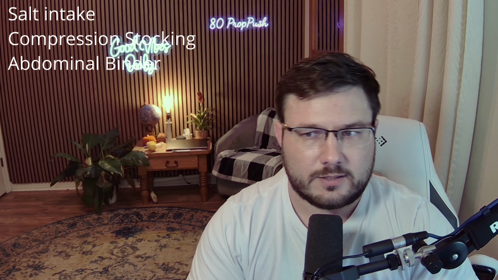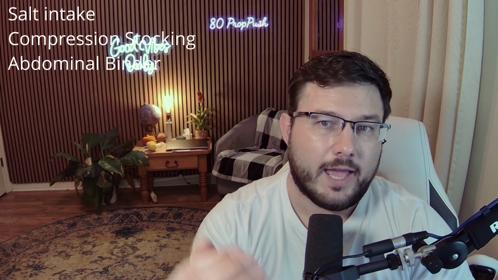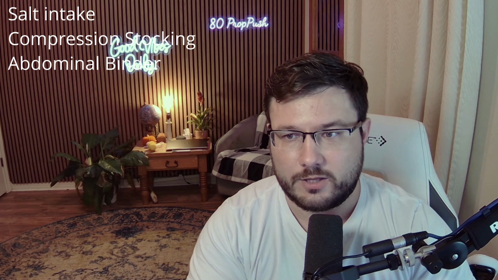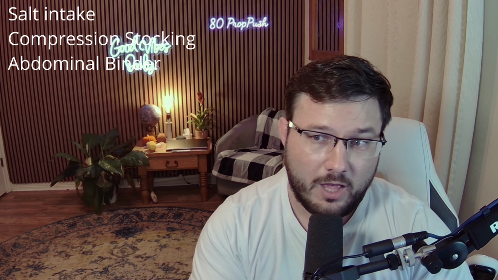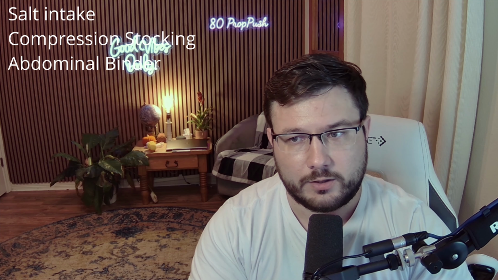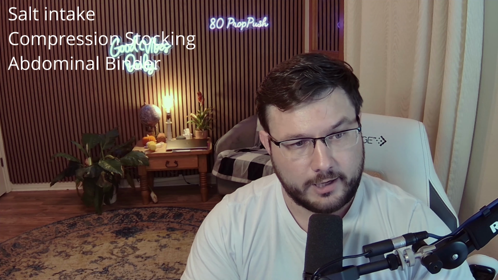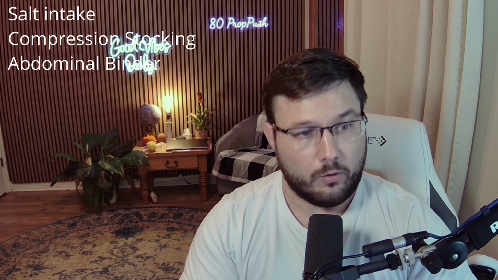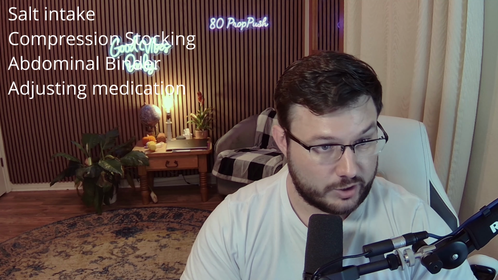Compression stockings are a very tight sock that sits on the leg, and it helps restrict some of the blood flow. It helps feed blood back into the vessels, adding volume, which increases blood pressure. There's also an abdominal binder that can sometimes be used to help with this. It's more or less pressure added to help increase the volume, help increase resistance, therefore increasing the blood pressure.